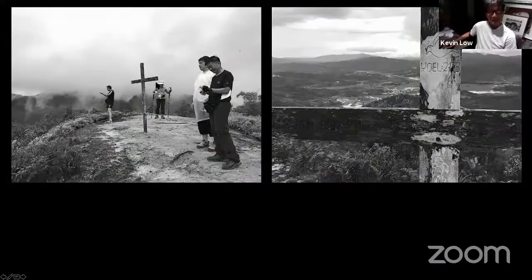This is the cross that they built in 1976. It's a small wooden cross, 5 feet high. And over 20, 30, 40 years, it began to fall into disrepair. And they wanted to replace this cross with another cross that was 9 meters high. And so they got an engineer.